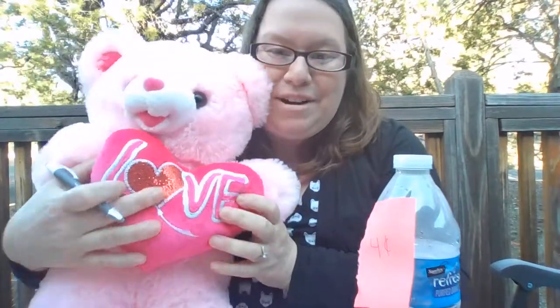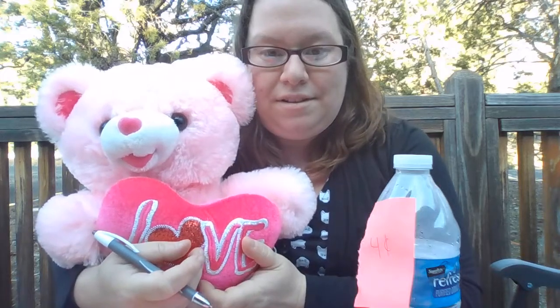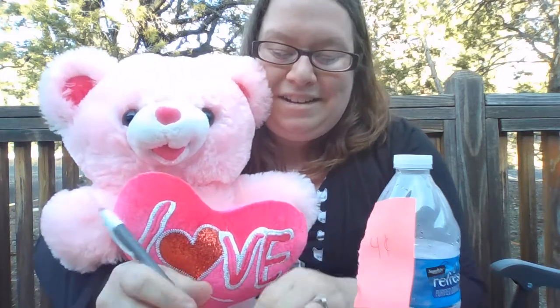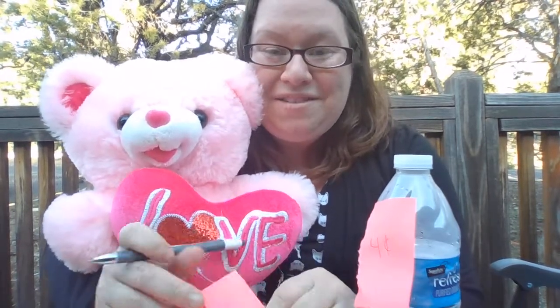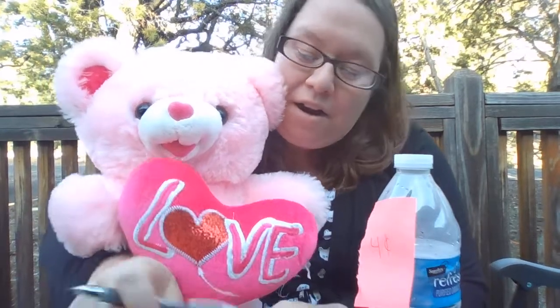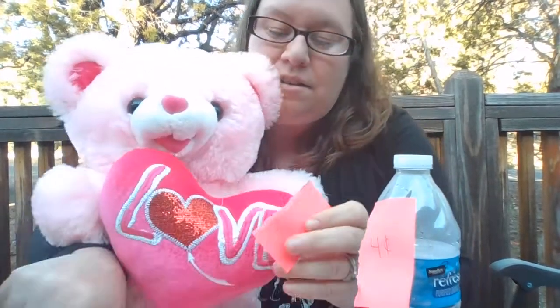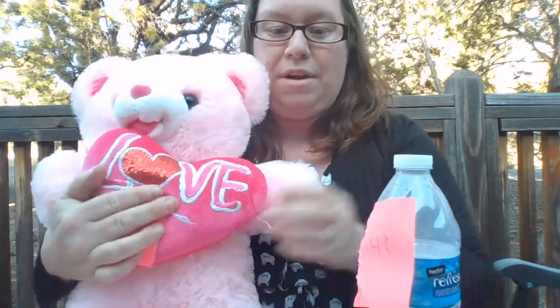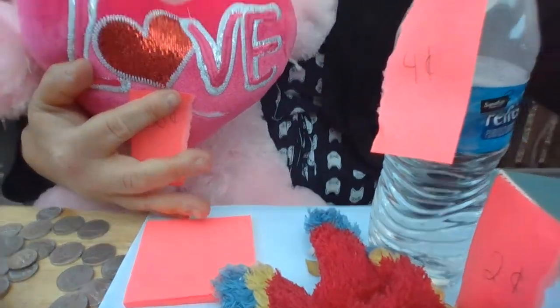Check out this huge bear that I have. Isn't this teddy bear so cute? This is a really big bear. How much do you think this bear should be worth? You think 20 cents? What else? Oh, I heard 17. What else? Let's try another one. Ooh, I heard 50. I like that. We'll do 50 cents. Okay, so I'm going to put 50 cents on my bear. So now I have my store, and I have all these things that I can buy.